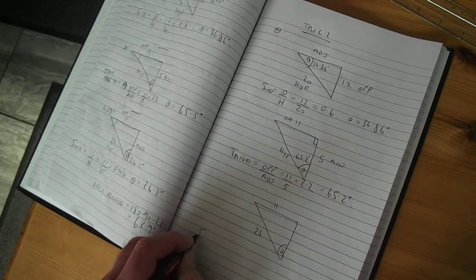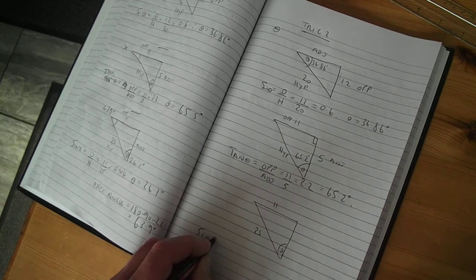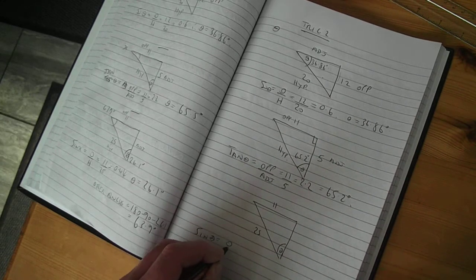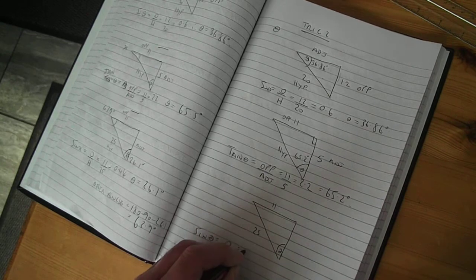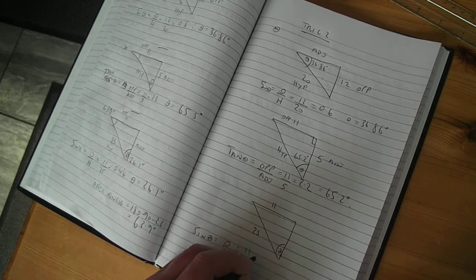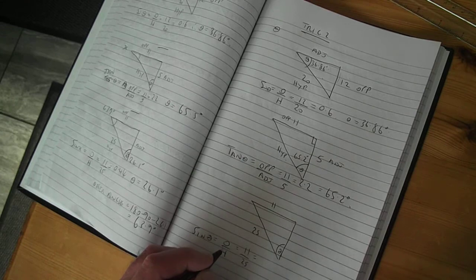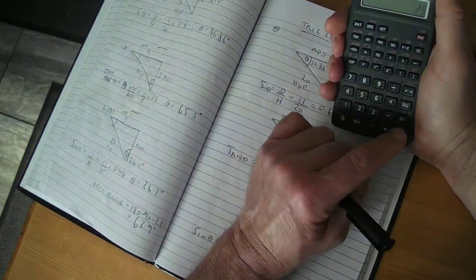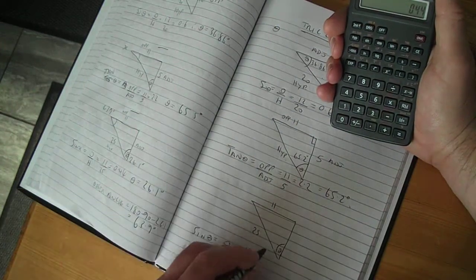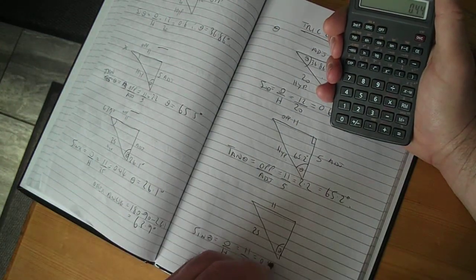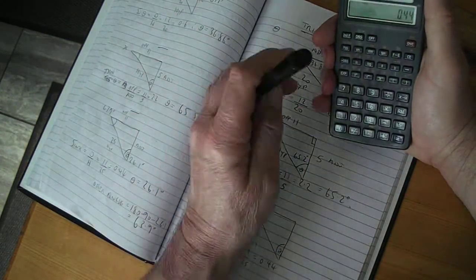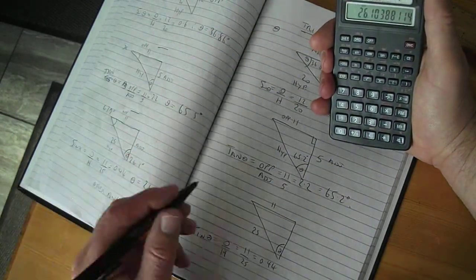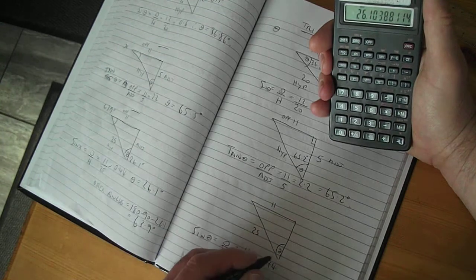I know that sine theta equals opposite over hypotenuse equals 11 divided by 25. You do that in your calculator. It's 0.44. So go into the sine, invert the sine button again, and I get 26.1 degrees.